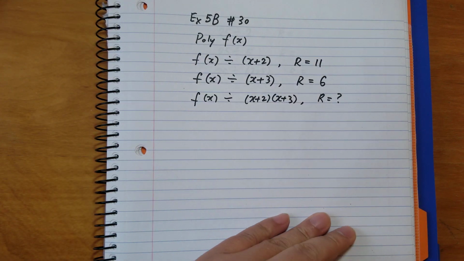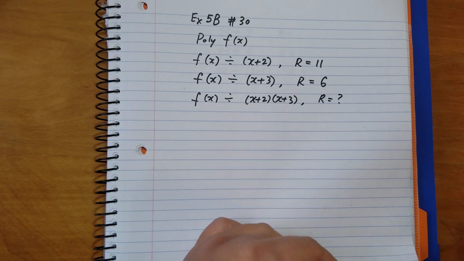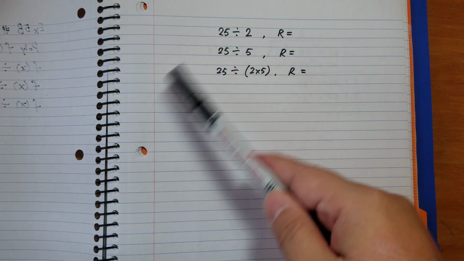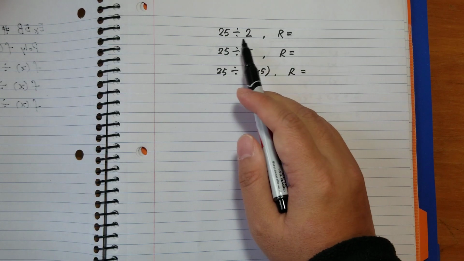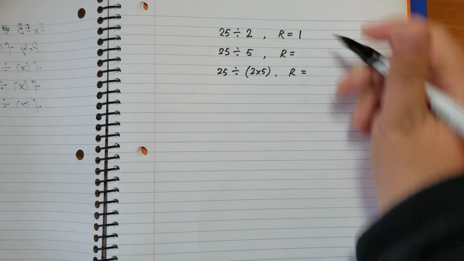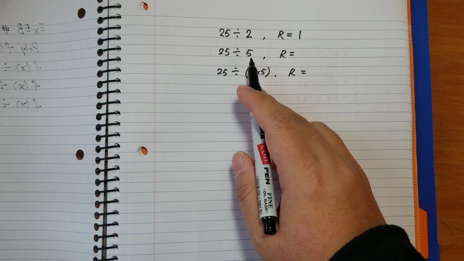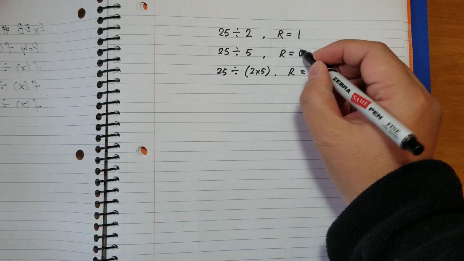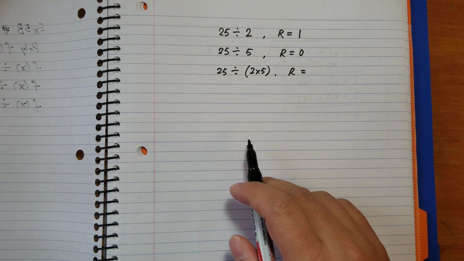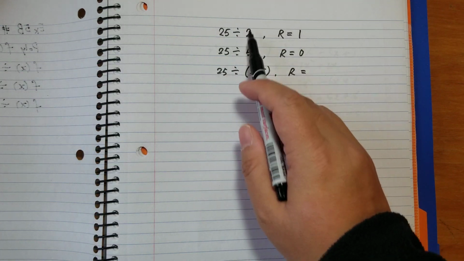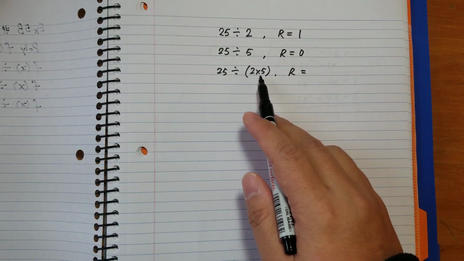I'll just give you an example. When 25 is divided by 2, the remainder is 1. When 25 is divided by 5, the remainder is 0, since 25 is divisible by 5. So how about the product? 2 and 5 make 10.